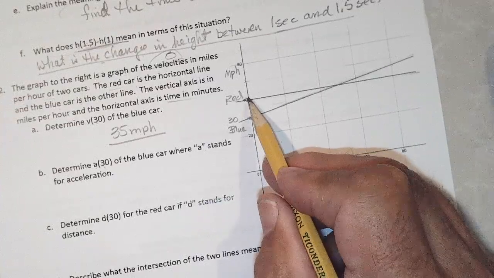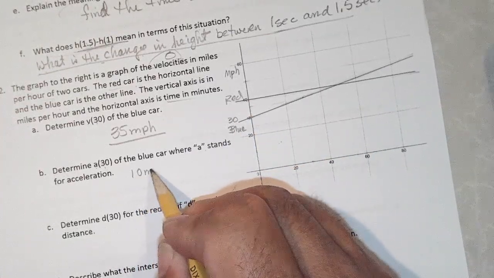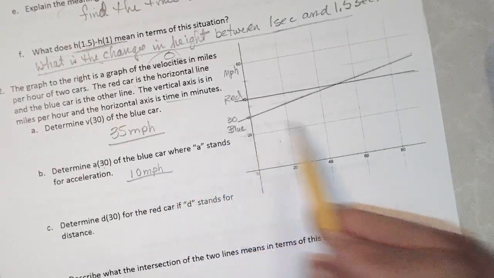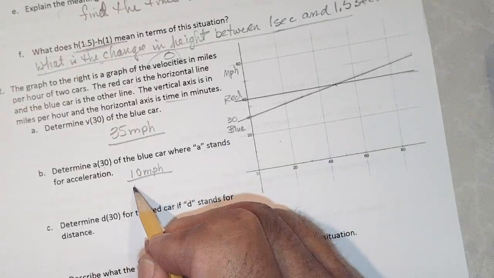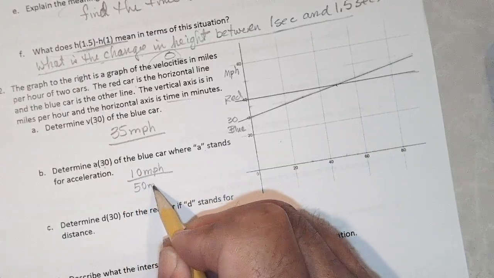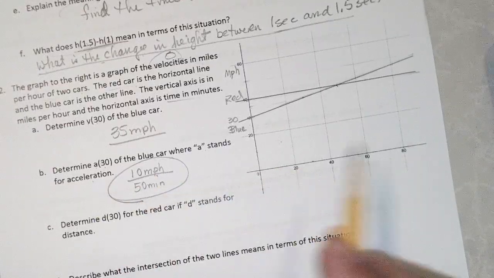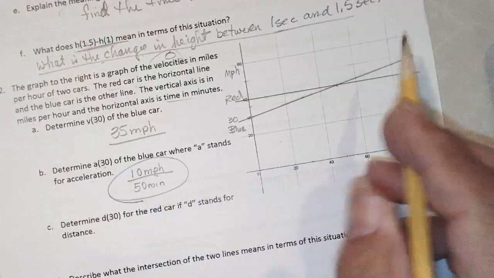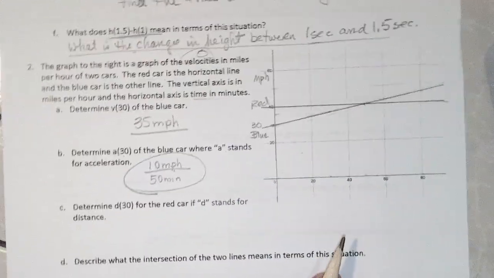It goes from 30 to 40, or up 10 miles per hour in 50 minutes. And that's good enough for the acceleration. The change in the speed over the change in time. It's the slope of this line. Okay.